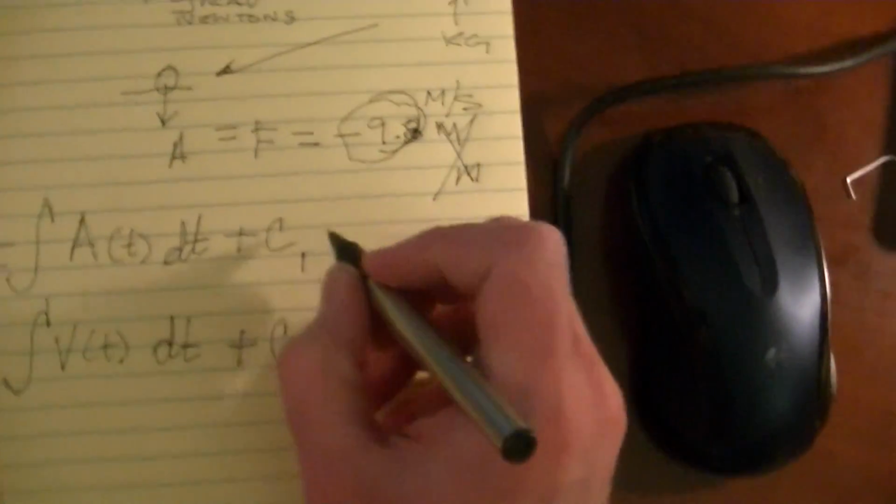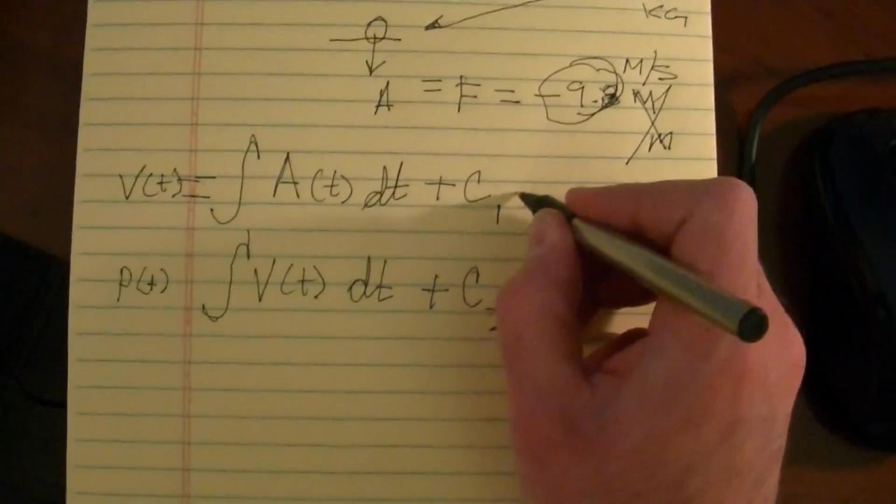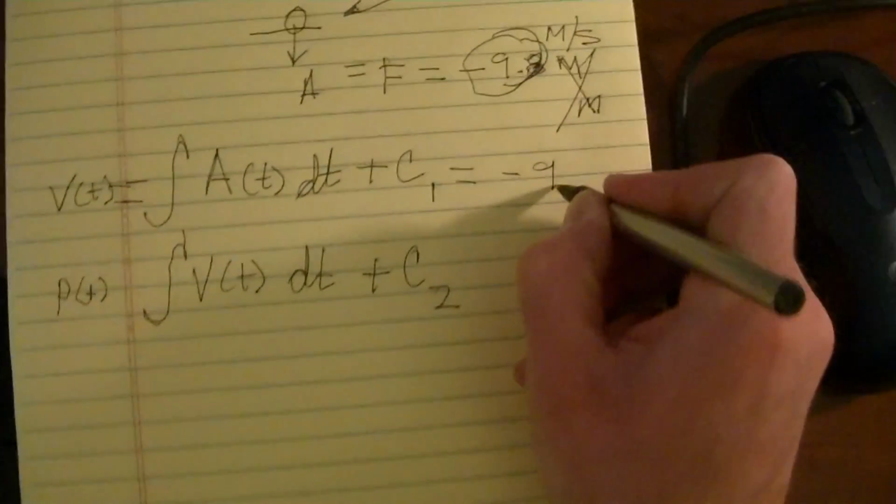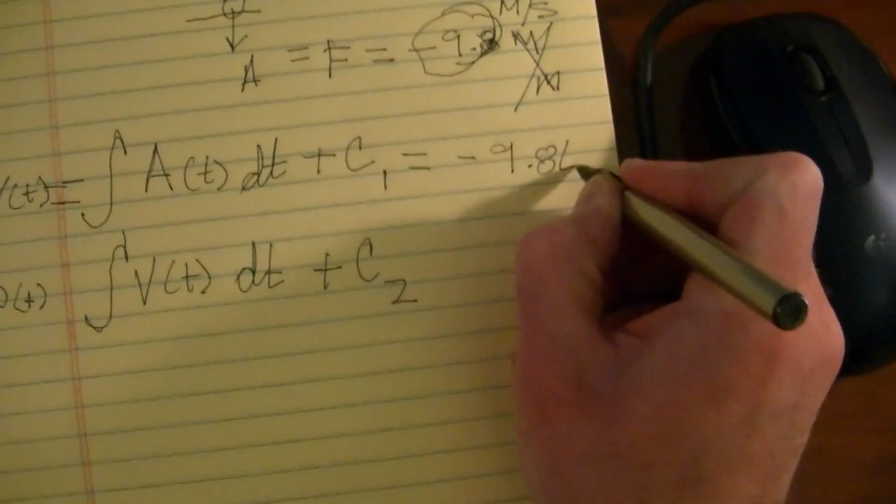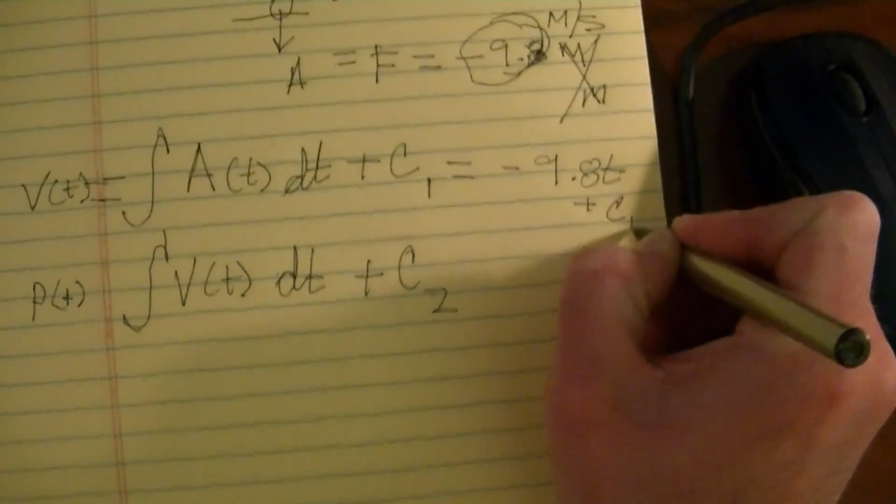So let's do this with this constant here. So the velocity would equal negative 9.8 t plus c1.